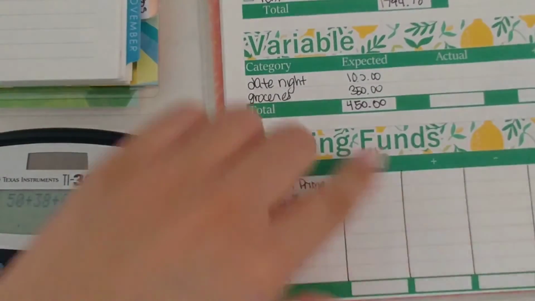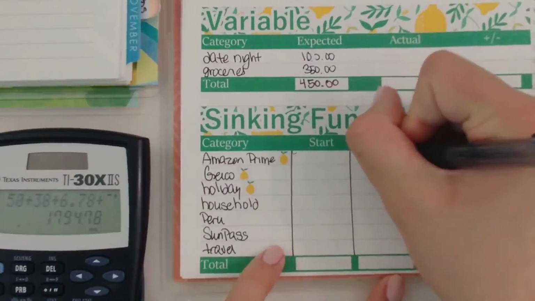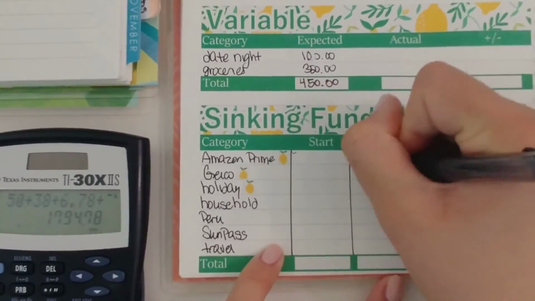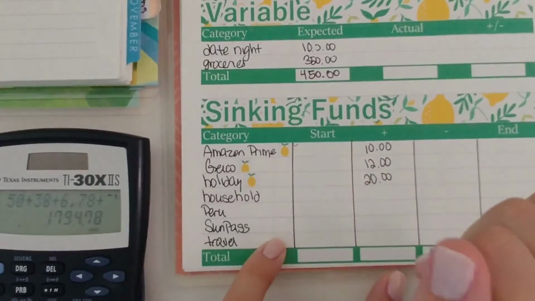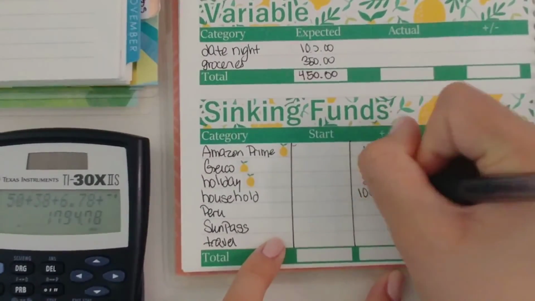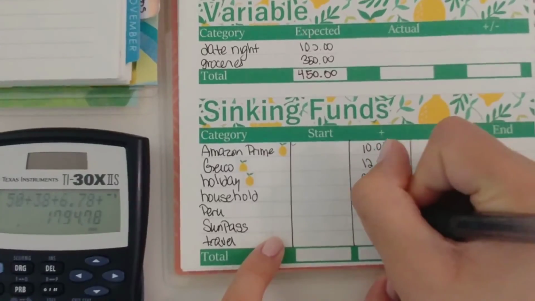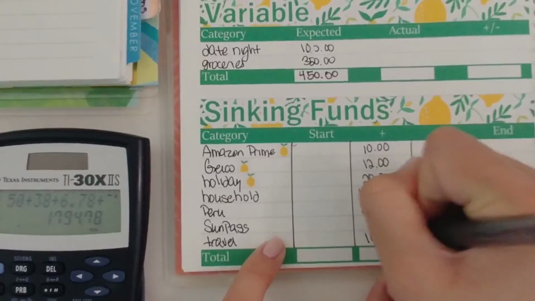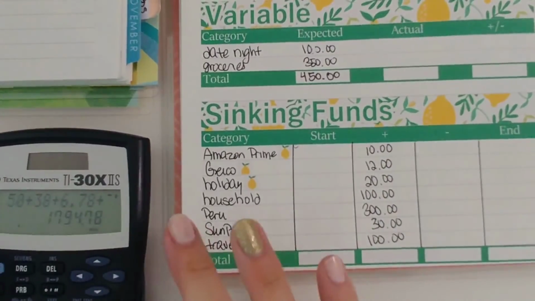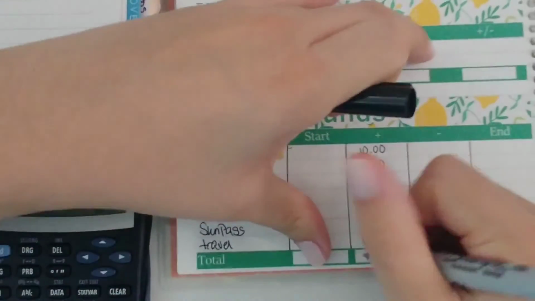And then again, I don't have the beginning balances for the sinking funds. I just know what I'm going to be adding. So Amazon Prime, Geico, Holiday, Household, how much are we doing? 100. Peru, SunPass, and Travel. So all this comes to $572.